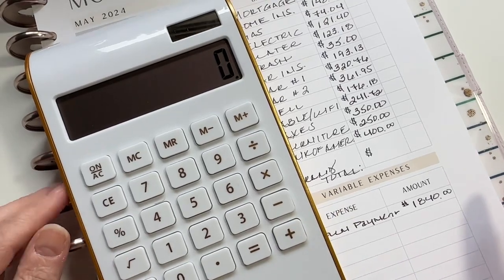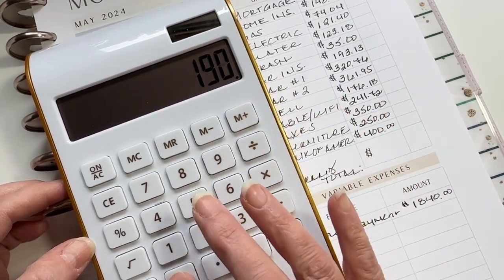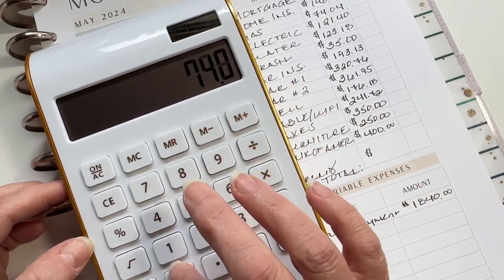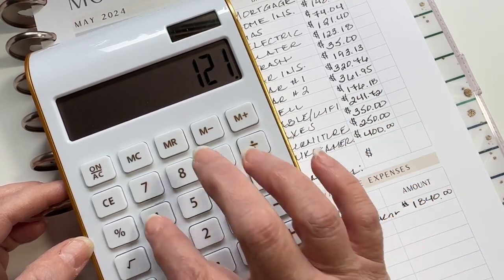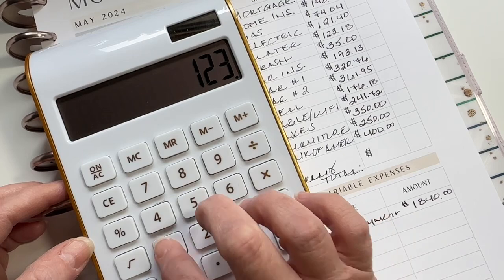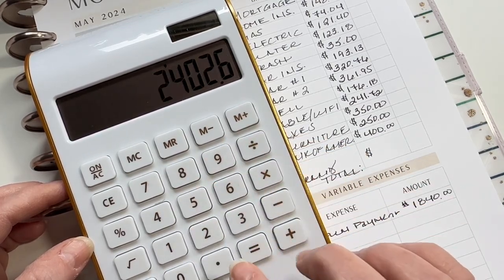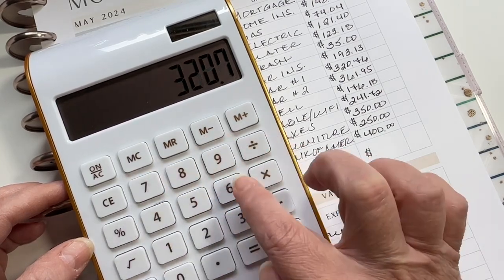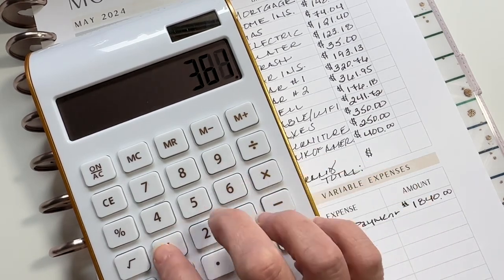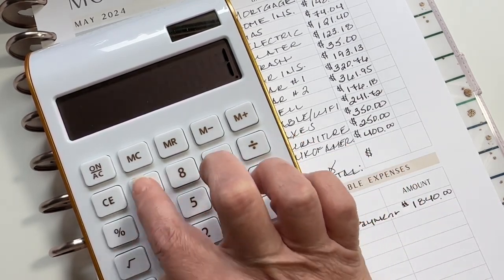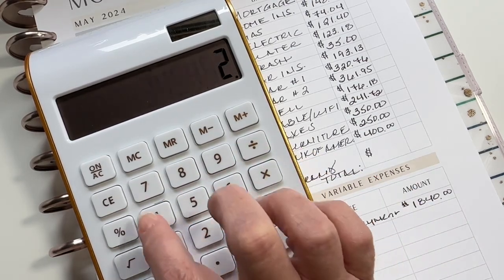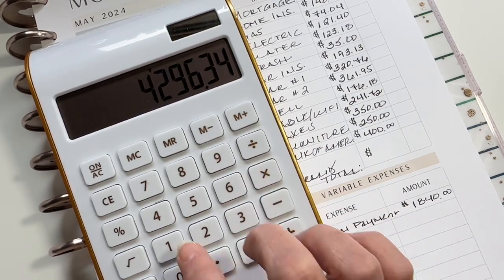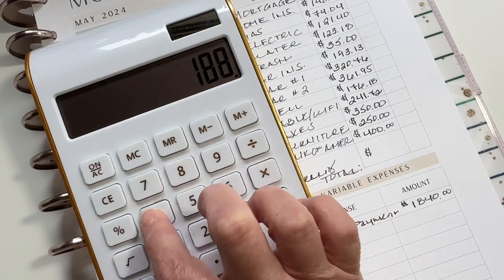So 1,900 plus 148.98 plus 74.04, 121.40, 123.18, 35, 193.13, 320.76, 361.95, 176.18, 241.72, 350, 250, 400, 1,840.